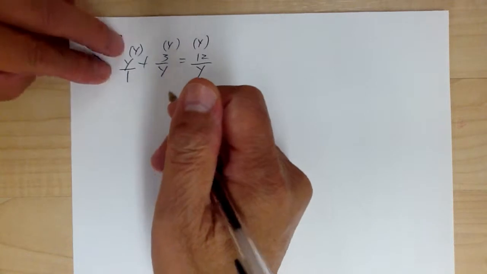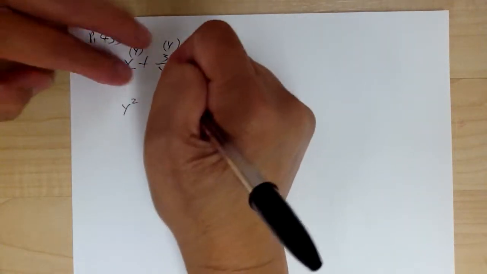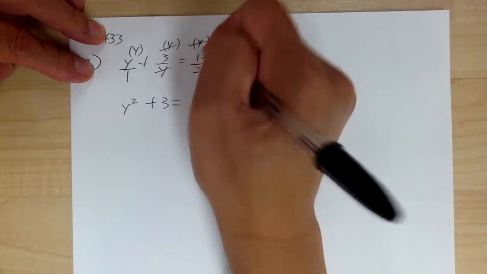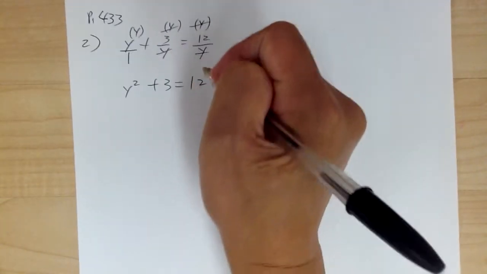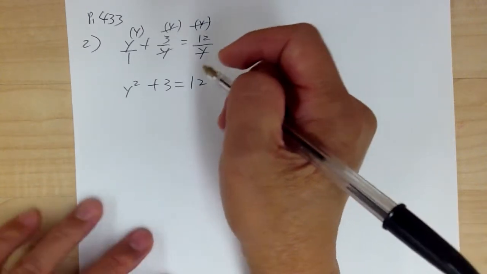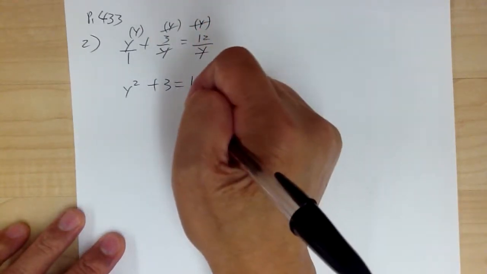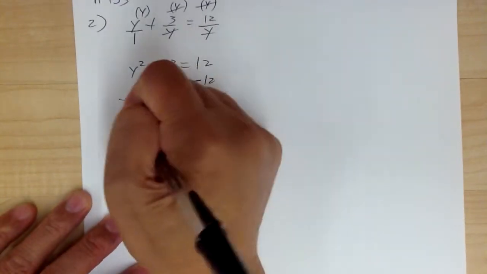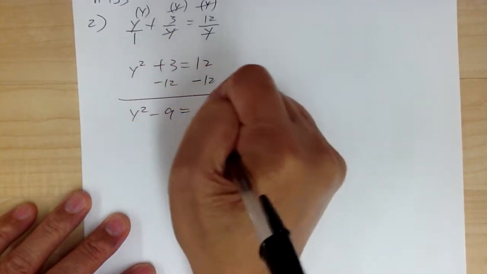Okay, so over here, I'm going to get y squared. This one, the y cancels out, so I get plus 3. And this one, y cancels out, so I get 12. Okay, and then from here, I'm going to make it equal to 0, so I can do factoring. So minus 12, minus 12. So I get y squared minus 9 equal to 0.